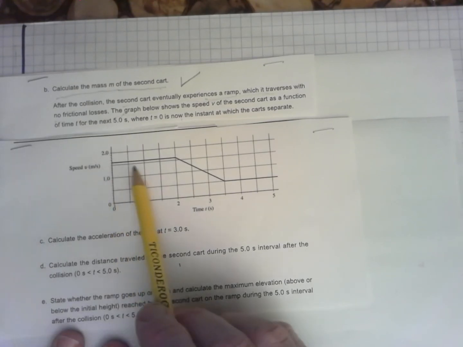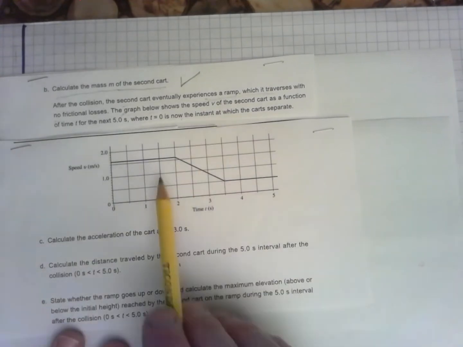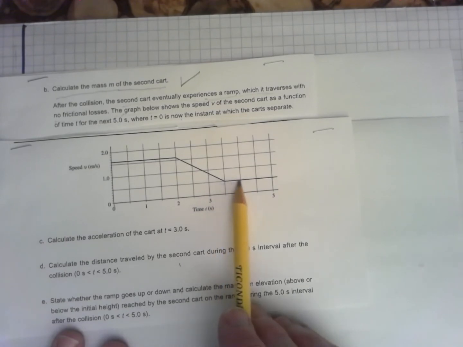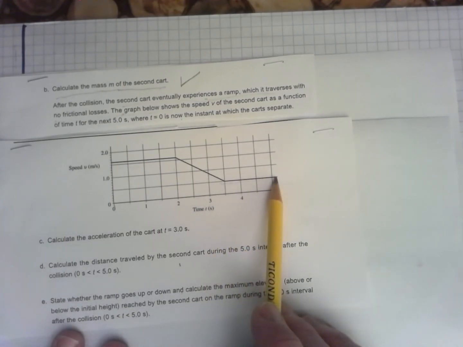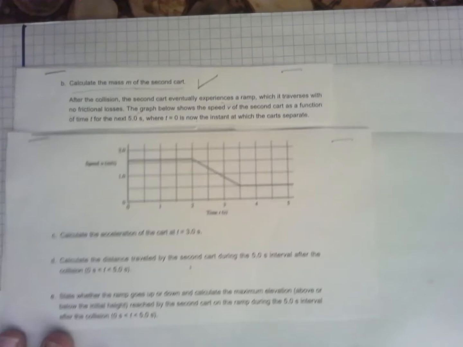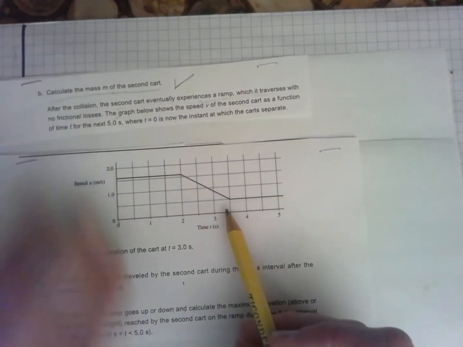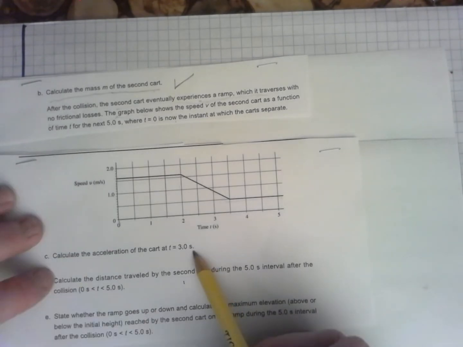So it goes along, and then it goes up a ramp, and therefore slows down. And then I'm assuming that it reaches the top of the ramp, which is level. All right. Calculate the acceleration of the cart at t equals 3 seconds.